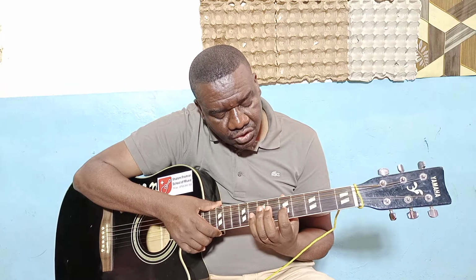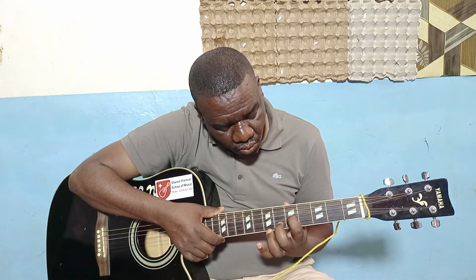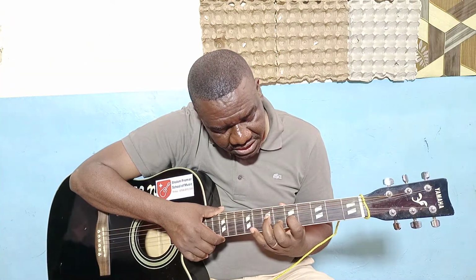Finger 1 is on string 3, finger 2 is on string 2, and finger 3 is on string 4. So we are forming something like a V. Some people will call it a V, though that's not official music language. This is a chord which is an inversion for F.